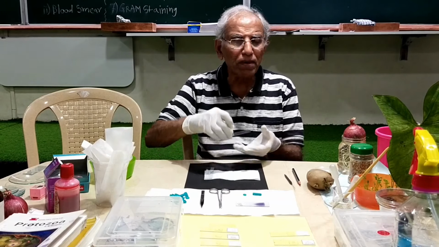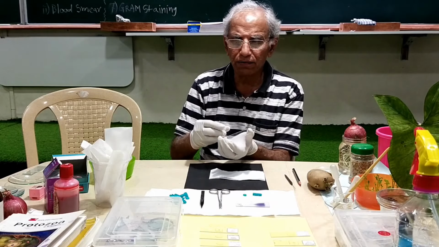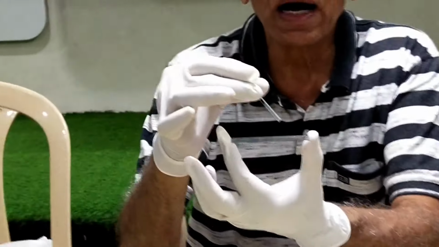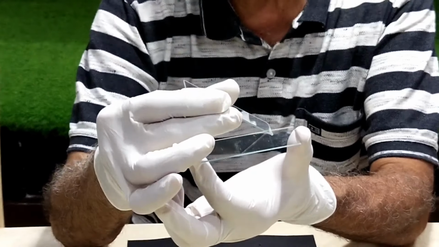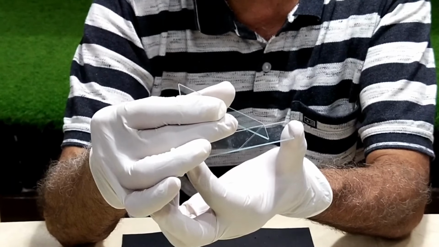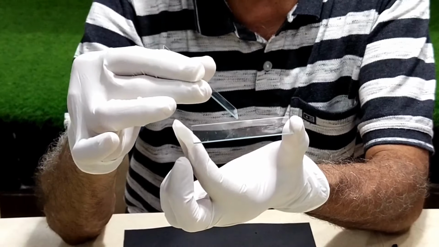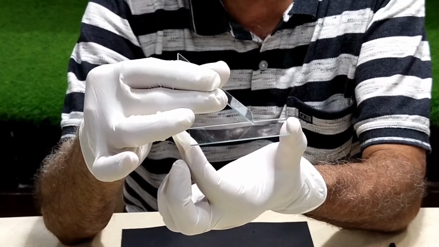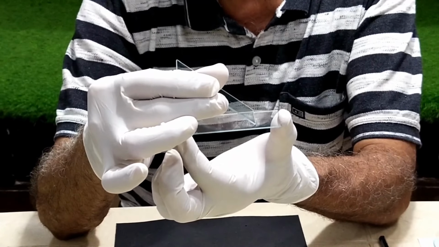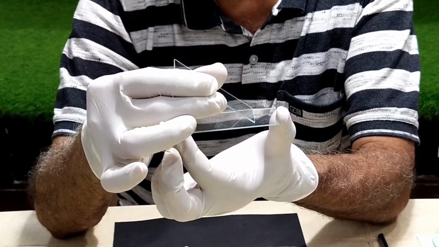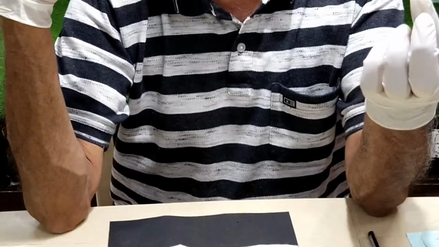Let me tell you, suppose a drop of blood has been taken, then the way I am going to do it. So, suppose the drop of blood is here. Just a few millimeters away from the drop of blood, I'm just going to hold the spreader. This slide will be called a spreader. I'm just going to hold the spreader a few millimeters away from the drop, and then I'm just going to move it towards the drop. And then quickly move back.